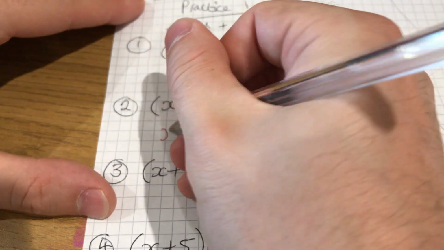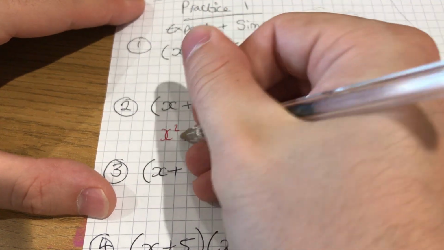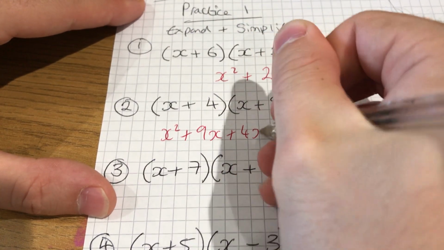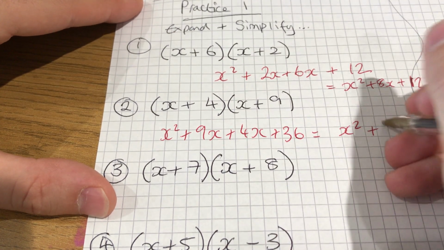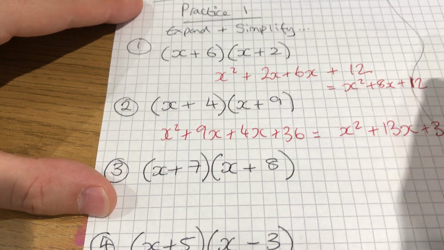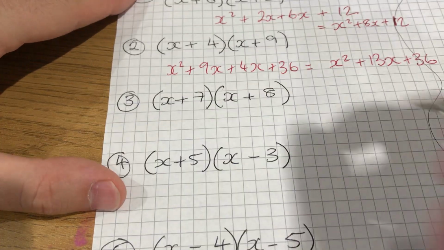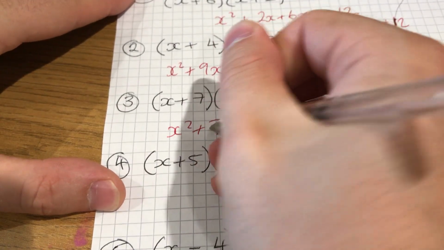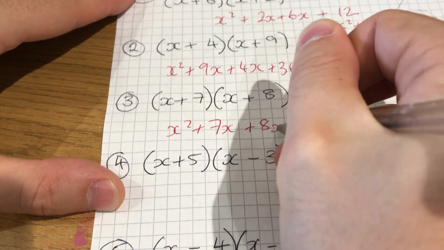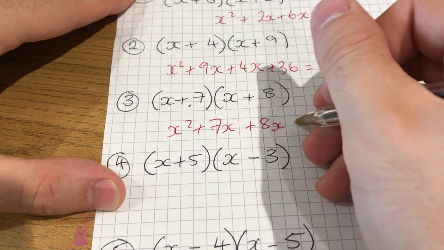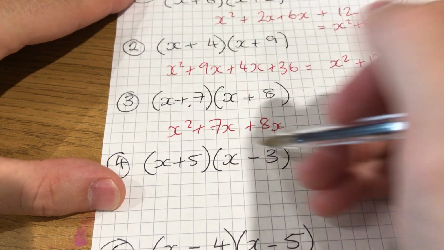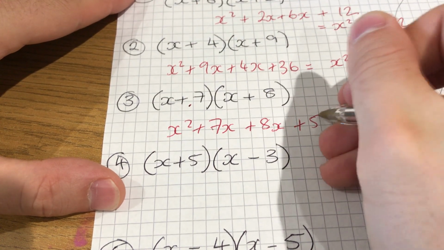The next one, x squared plus 9x plus 4x plus 36. And then put the 9x and 4x together. The next one, we're going to have x squared plus 7x plus 8x. Now you might notice I've just done that the wrong way around. Doesn't matter. It'll get the same answer in the end. I've done almost a different order. That's absolutely fine.